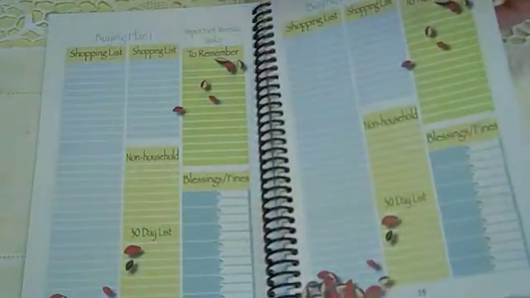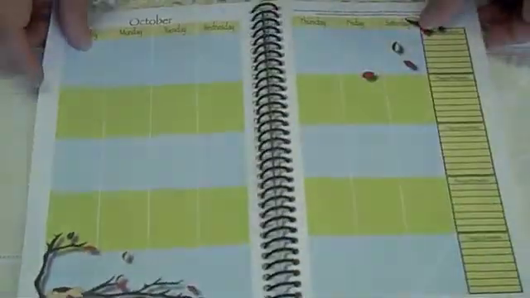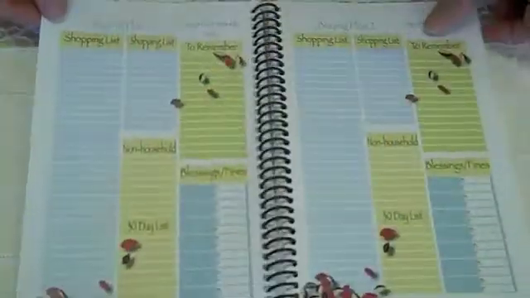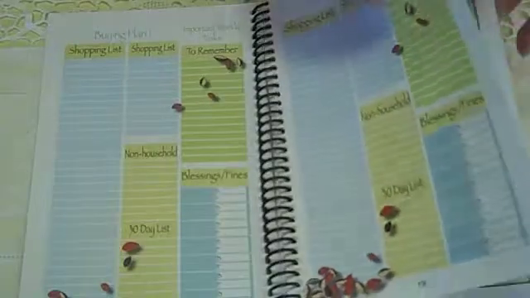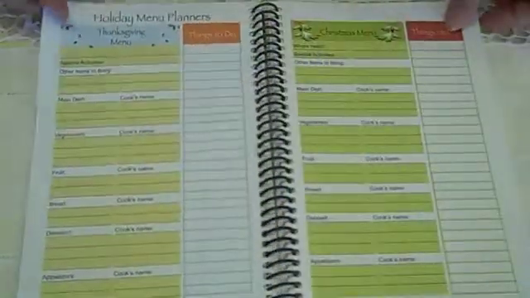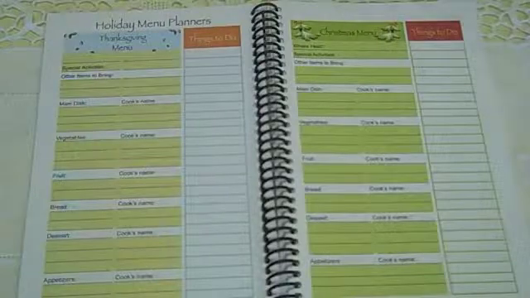This is about intentional living. We want to write things down so we get everything we need done. And so then there's October, and then there's the buying plan for October and November. And as November rolls around, after the shopping list for November, there's the holiday planner.